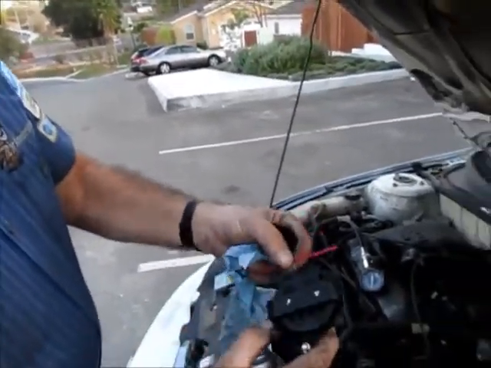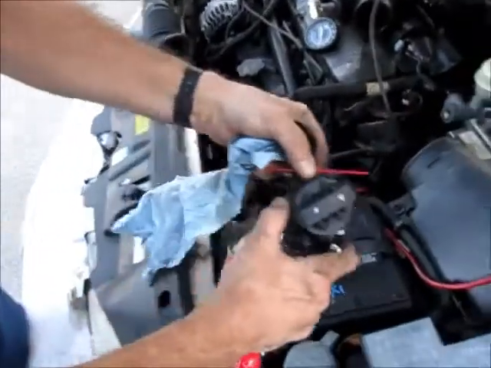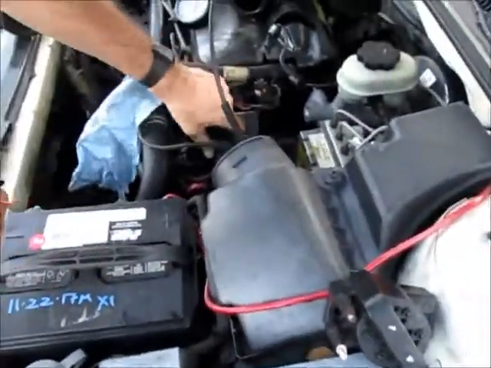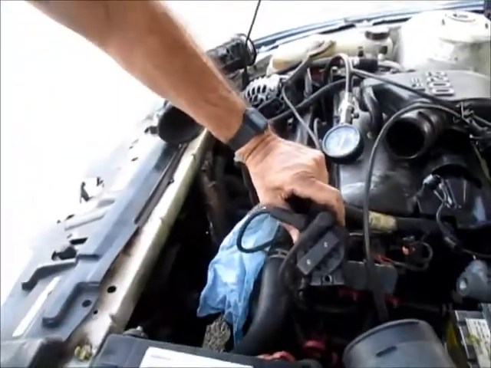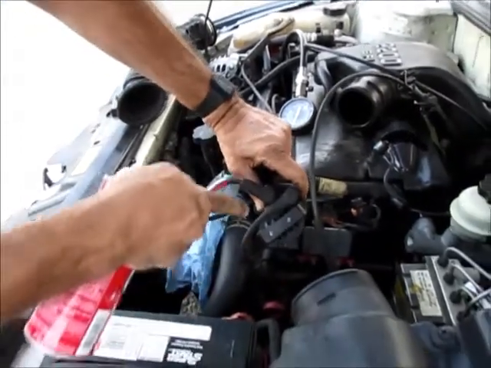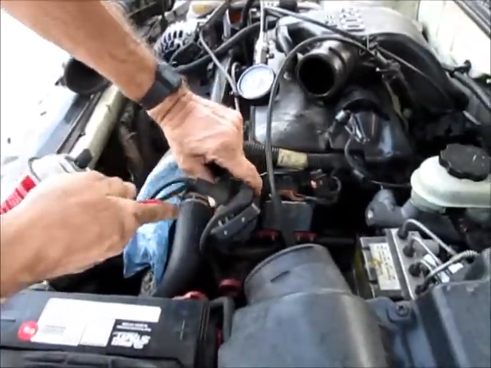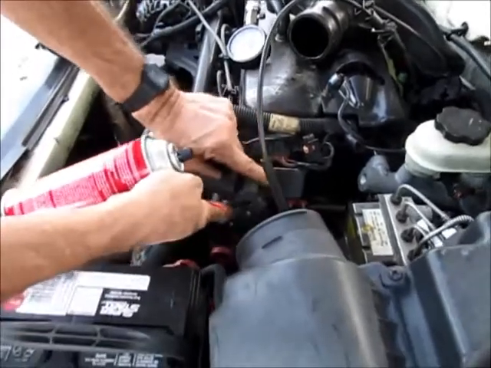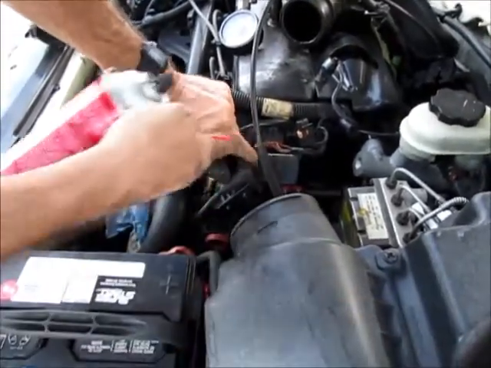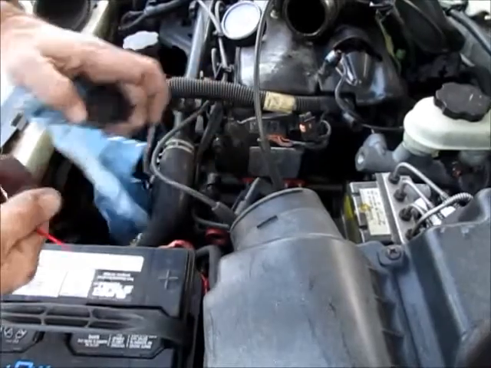Here's our bad coil. It's going to move from cylinder position number 1, and we're going to put it where cylinder position number 2 was. So we're going to move this one over to here now, and we're going to put this one over there, and we're going to see if that's going to move.